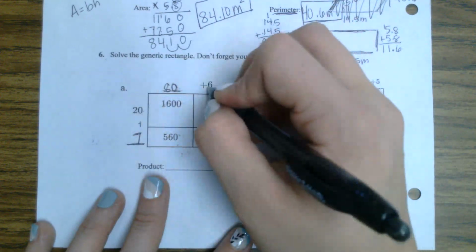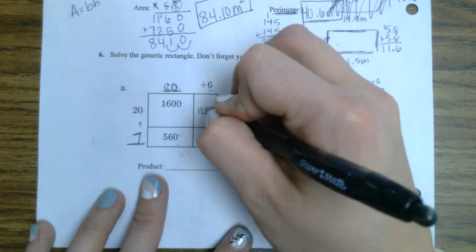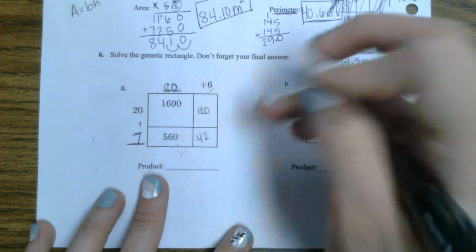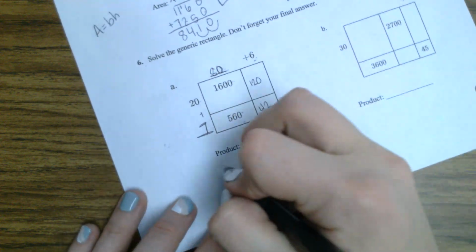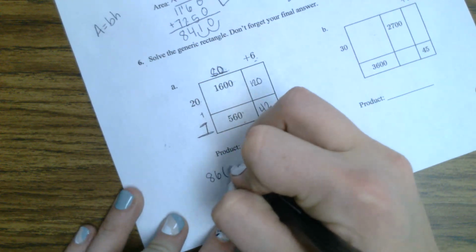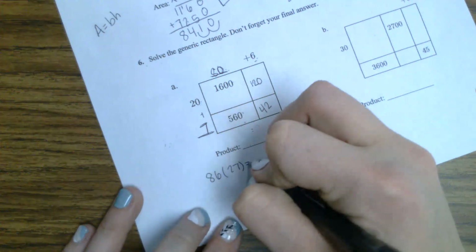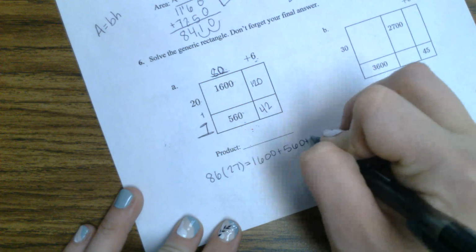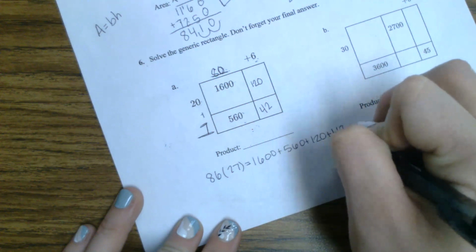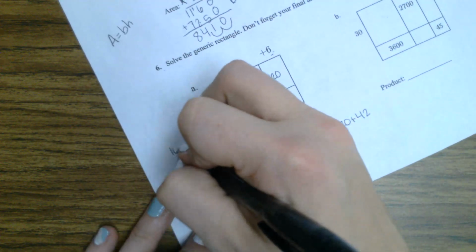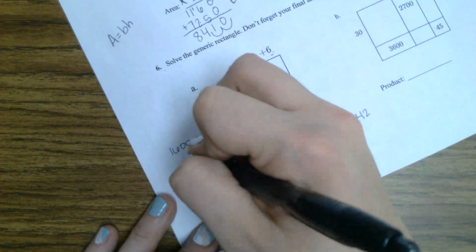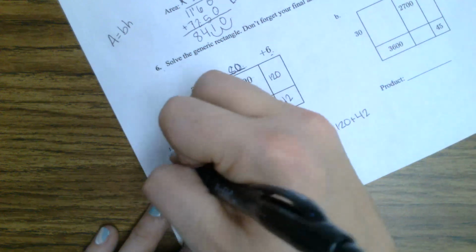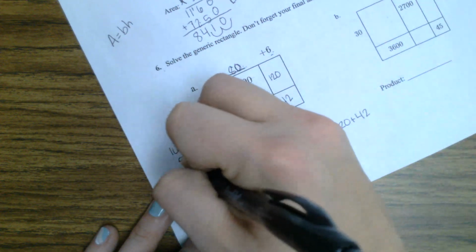So 6 times 20. 6 times 2 is 12 plus a 0. 6 times 7 is 42. So my problem is 86 times 27 equals 1,600 plus 560 plus 120 plus 42. If I do that on my side, 1,600, 560, 120, and 42.